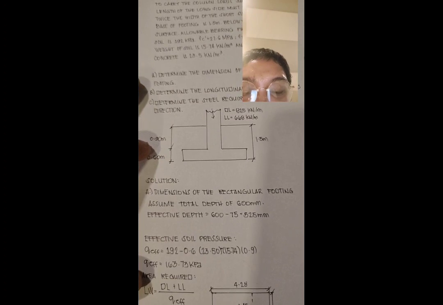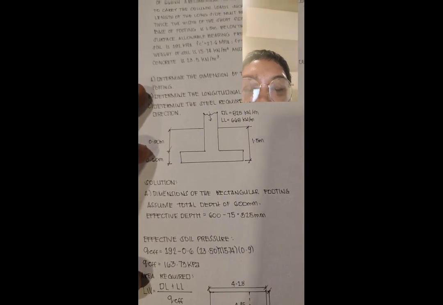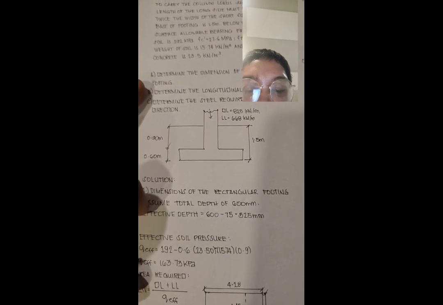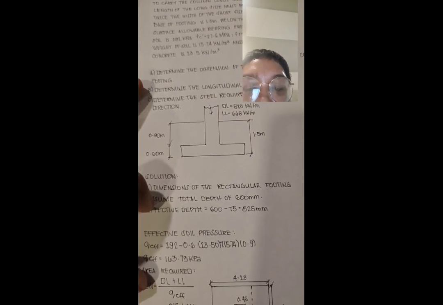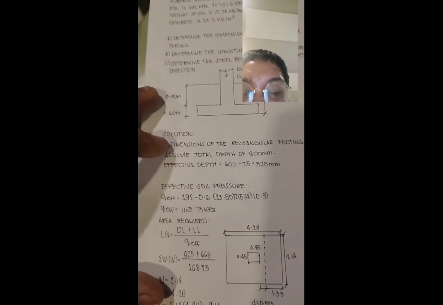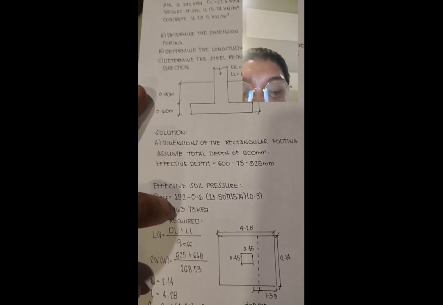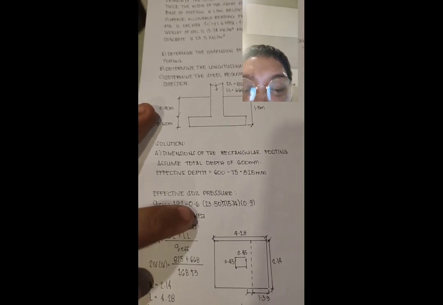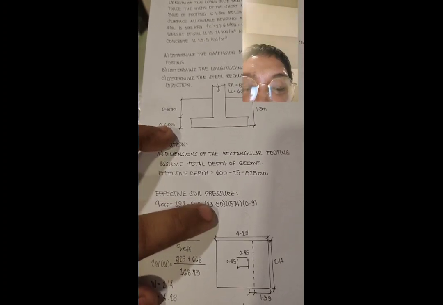Solution, we have dimension of the rectangular footing. Assume total depth of 600 millimeters. Effective depth is 600 minus 75 is equals to 525 millimeters. Effective soil pressure, we have Q effective is equals to 192 minus 0.6. Ito, 0.6 na ito. Times 23.50.